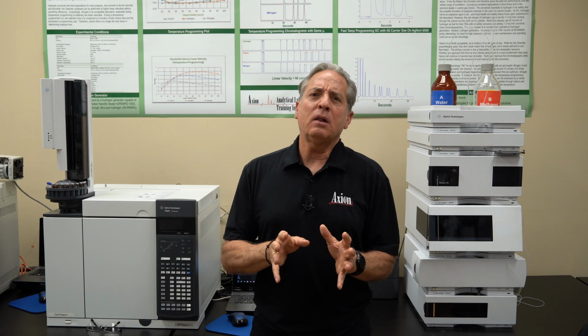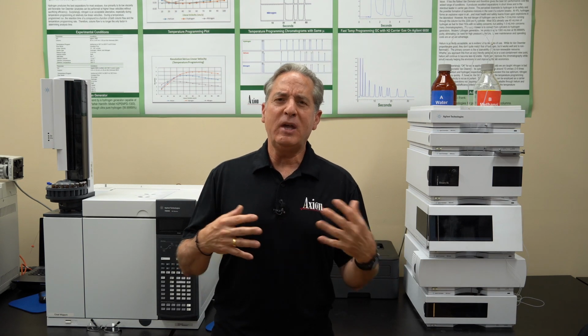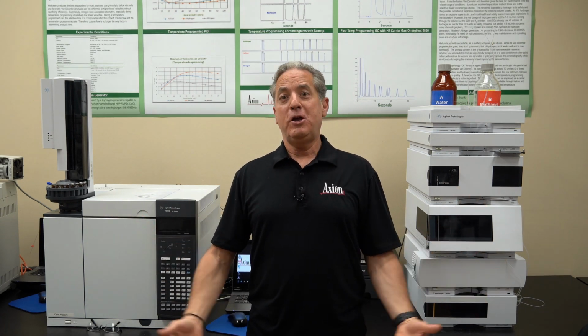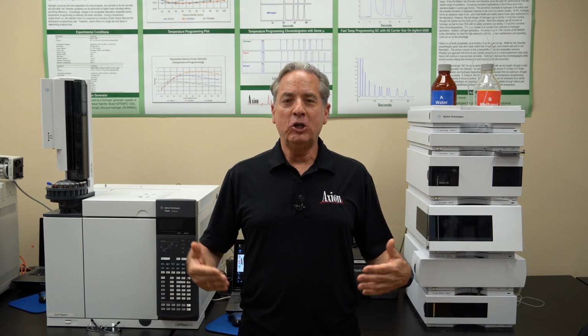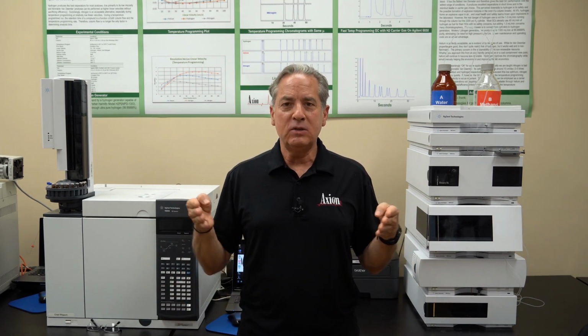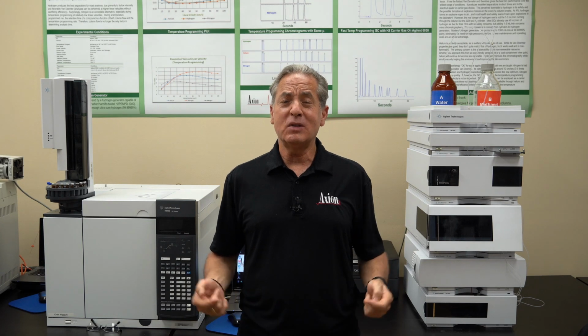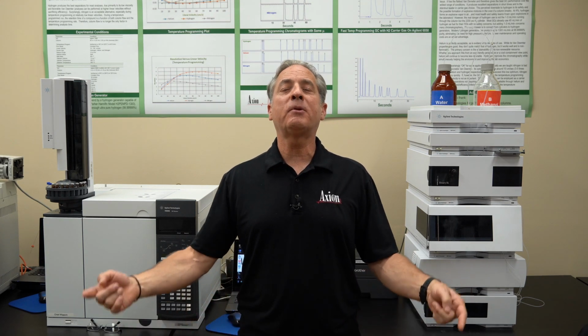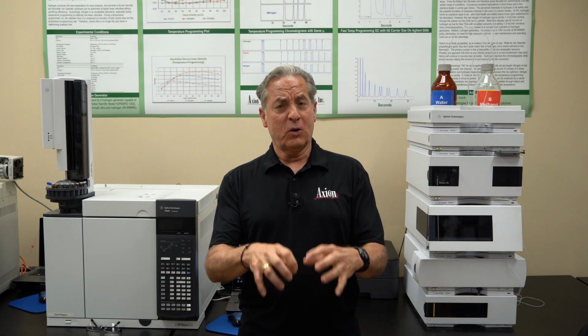Then we'll play around with changing from helium to hydrogen. You've heard about it, you've talked about it, let's actually do it. So you're going to do a run on an instrument using helium, we're going to flip a switch, you're going to do the same run using hydrogen, then you're going to optimize it for hydrogen during the class.